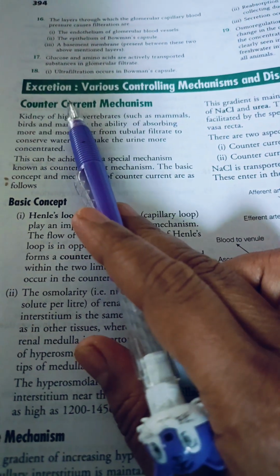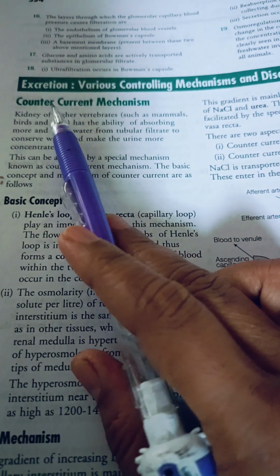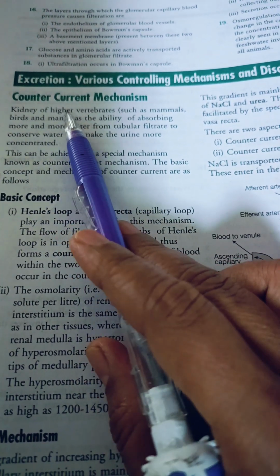The chapter excretion, or the last part of kidney and excretion: the counter current mechanism.